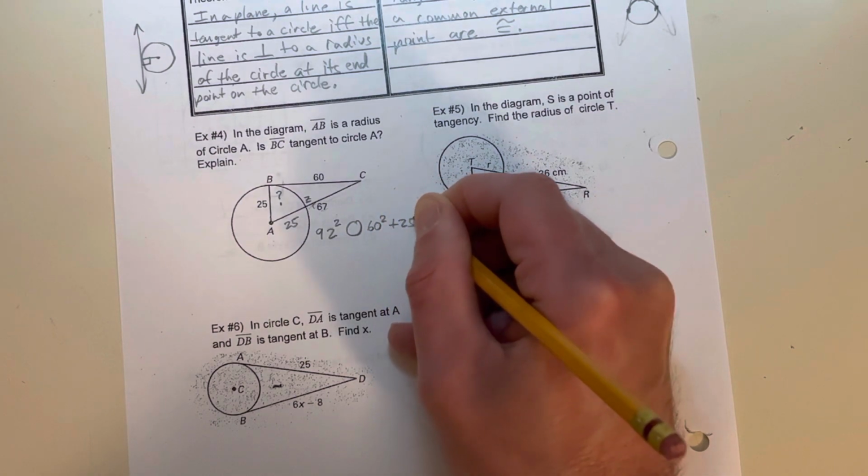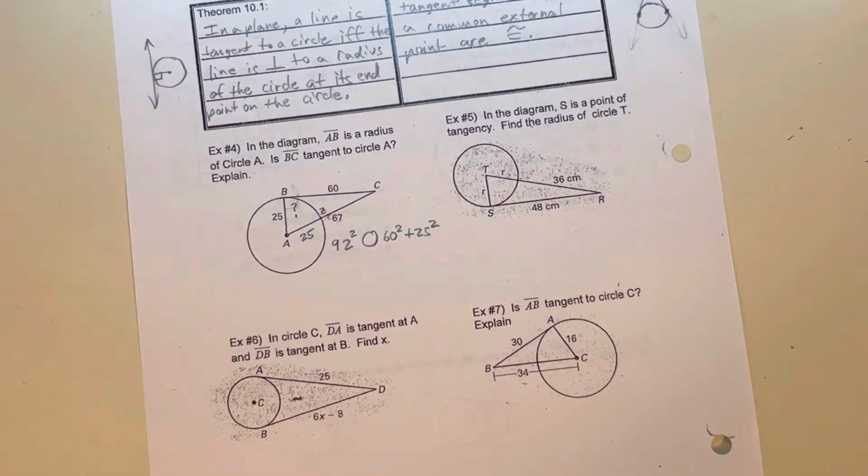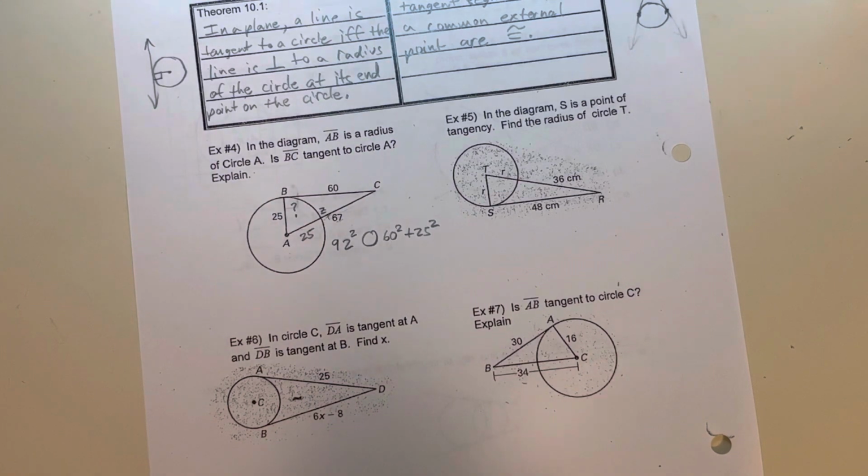I gotta grab my calculator. I'll be honest with you, I worked it out where 67 was the longest side, and we didn't have to use the 25 earlier, but this time when I was working it out, I saw it differently.